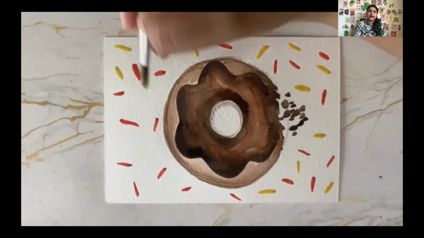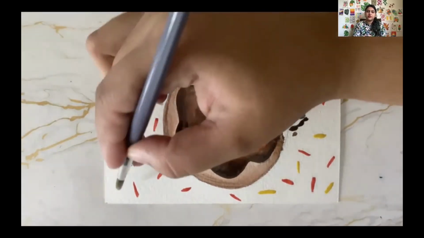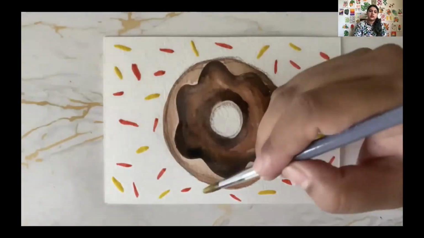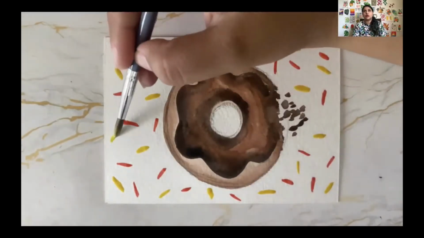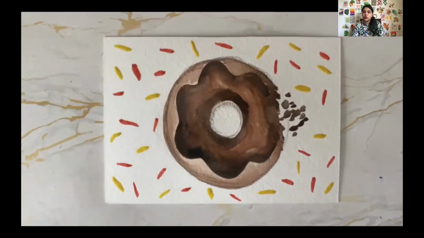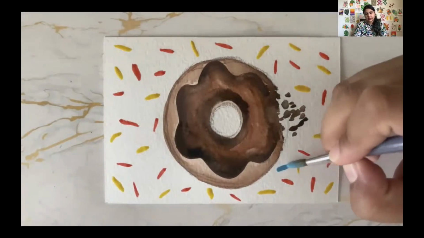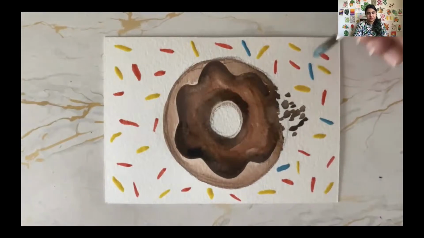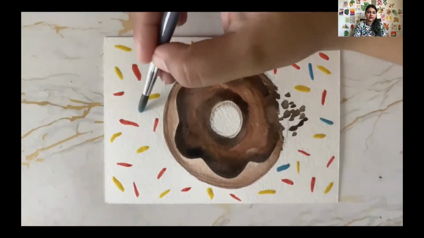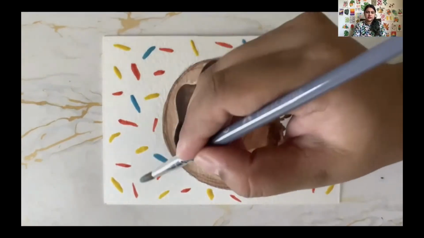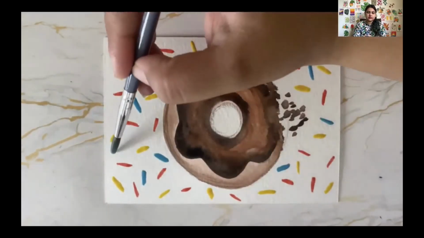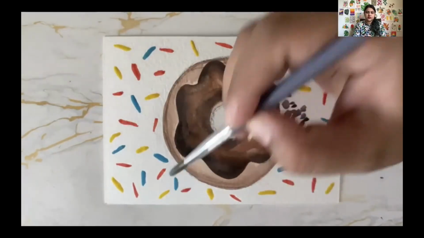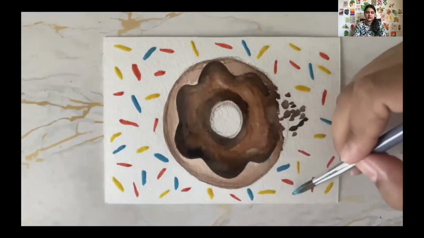Perfect. Excellent job. Very, very well done. And lastly, I'm going to take my blue and add a bunch of lines there as well. Perfect. Excellent. Great.